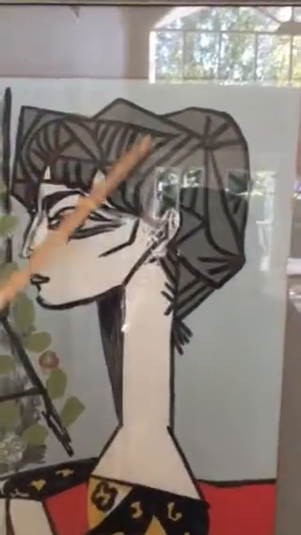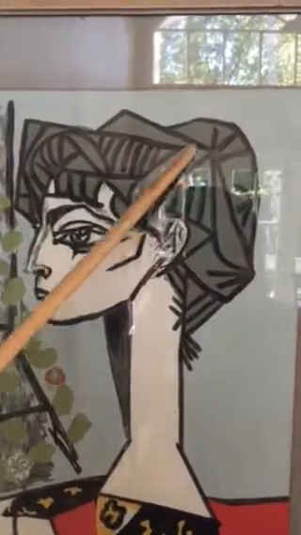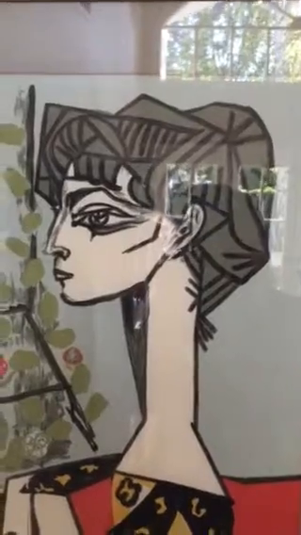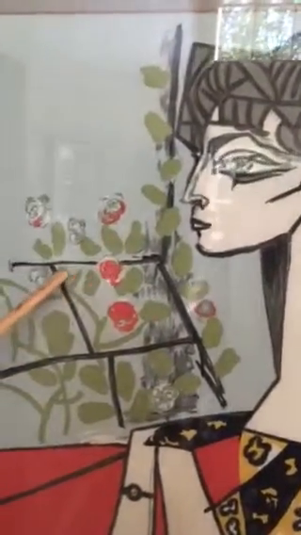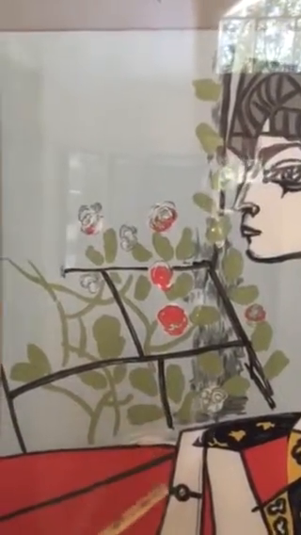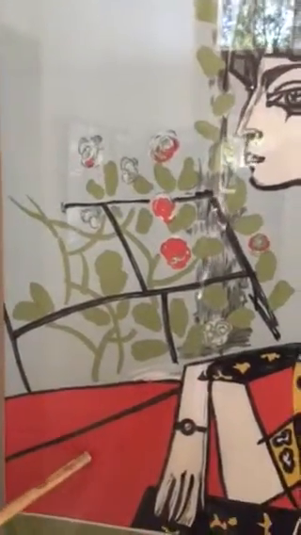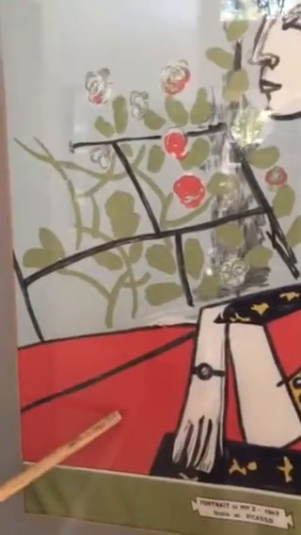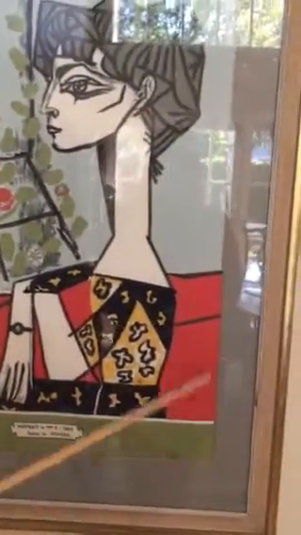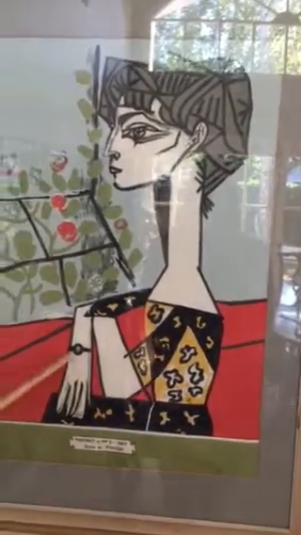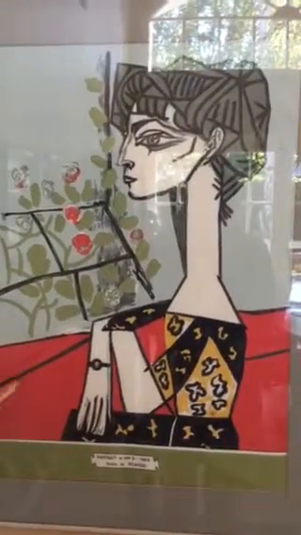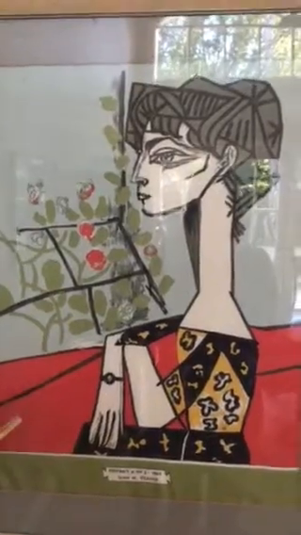As you can see, there are squares, circles, triangles, rectangles. The trellis behind her is a grid of parallelograms. The red background is either a couch or a wall. It's made up of triangles and rectangles. Her watch is circular. We can see there is a light source on the painting.